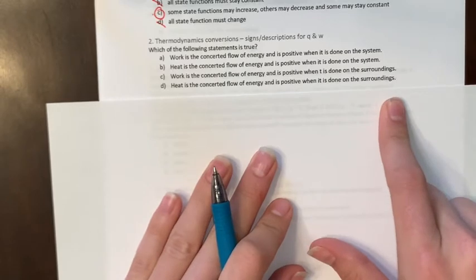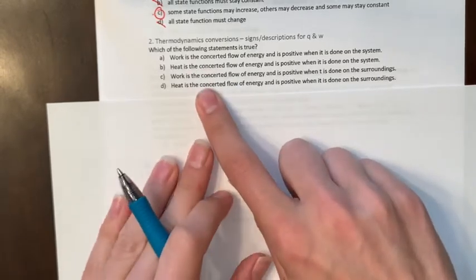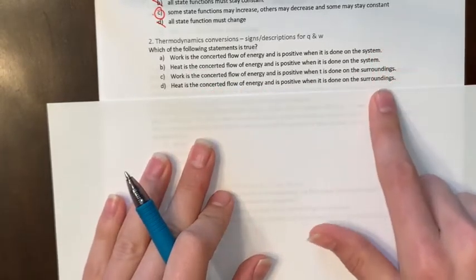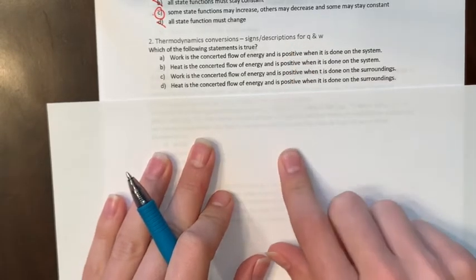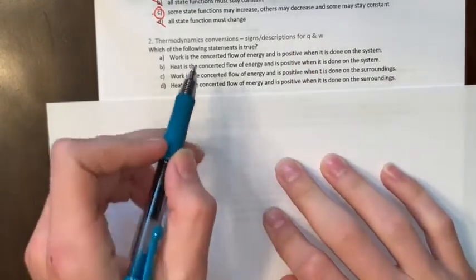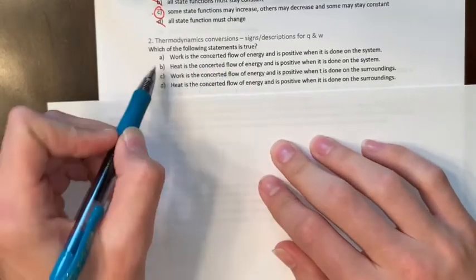So we want to think about what's happening to work and heat in regards to the system and the surroundings, okay, and how positive plays into that. So, first we have this word concerted here. We know what work and heat are, right?